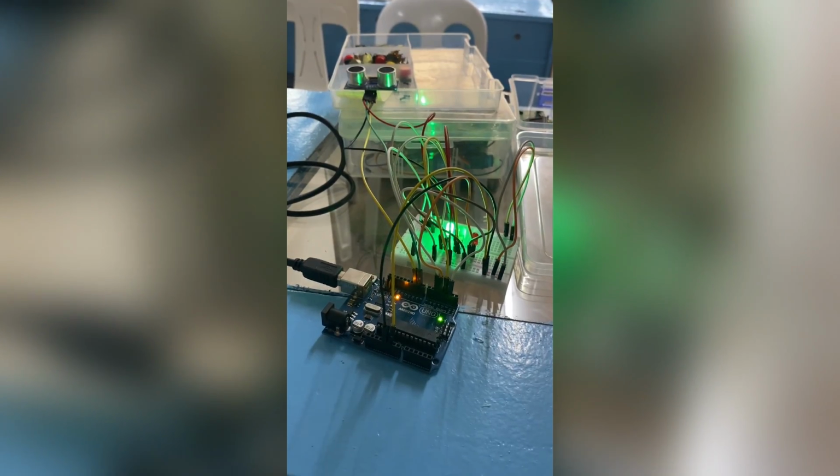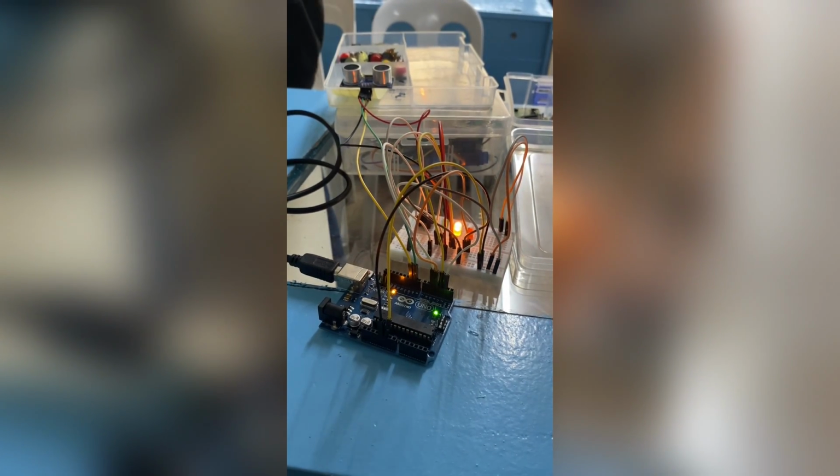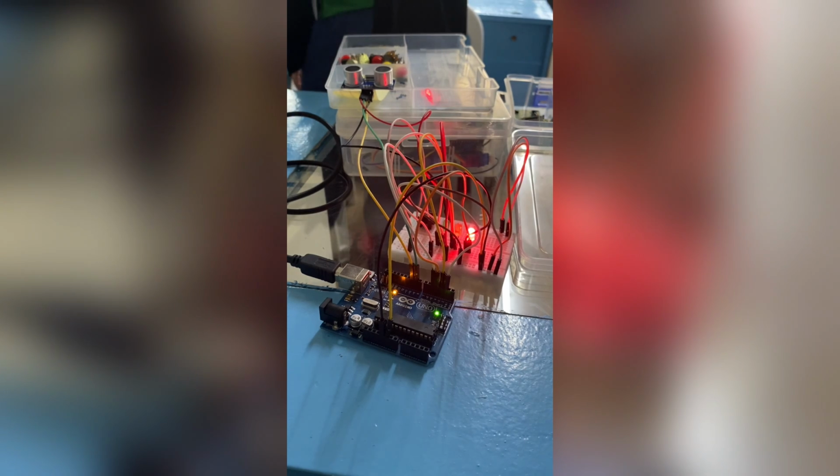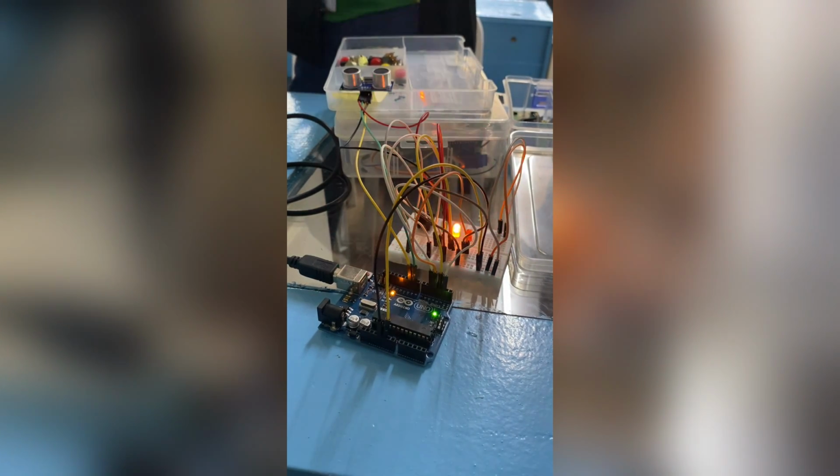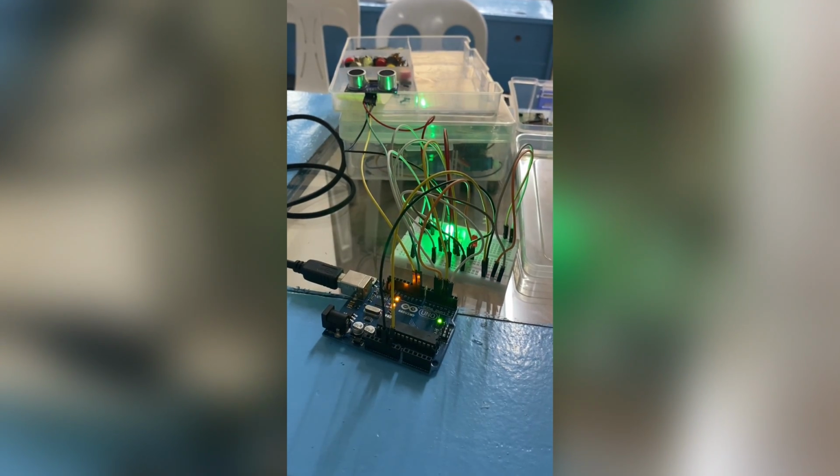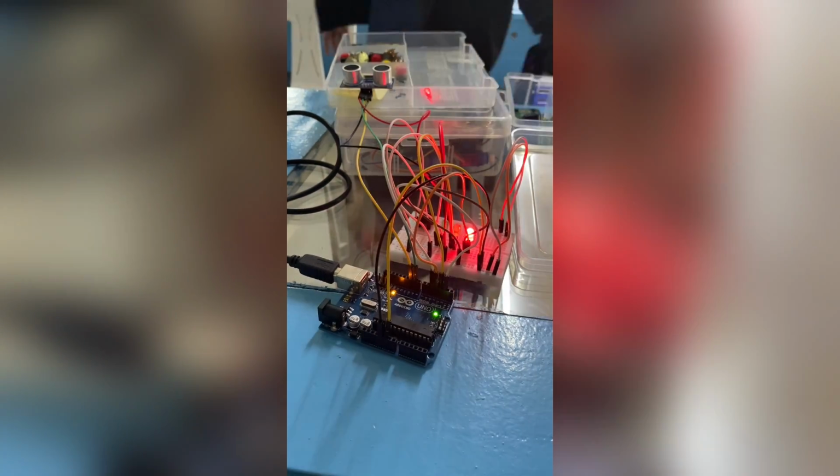This project is a parking assistance system that uses an ultrasonic sensor with LEDs and a buzzer to show distance. Green for safe, yellow for caution, and red with sound for danger.